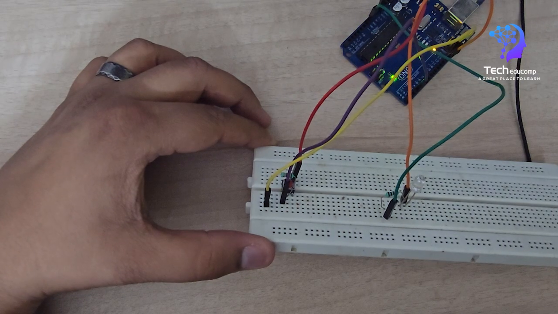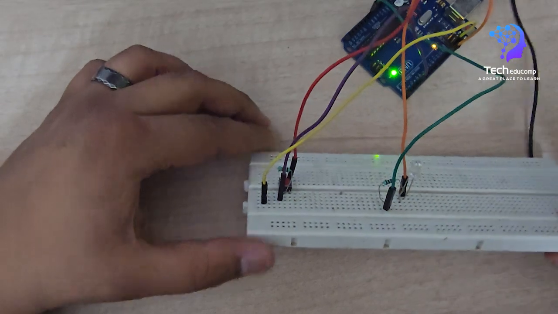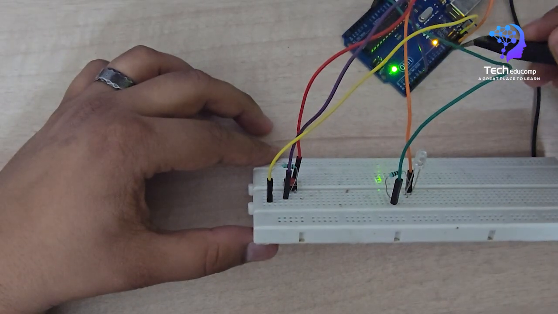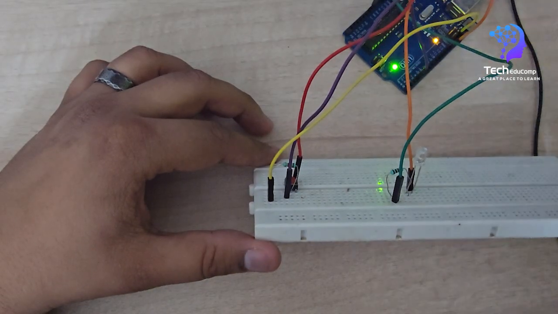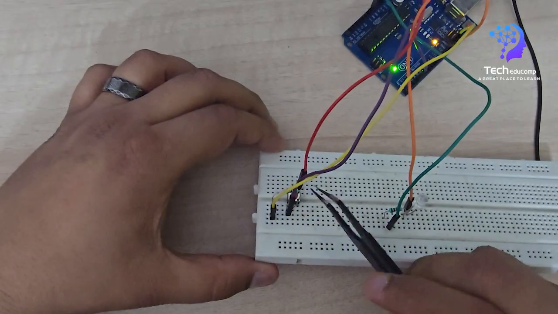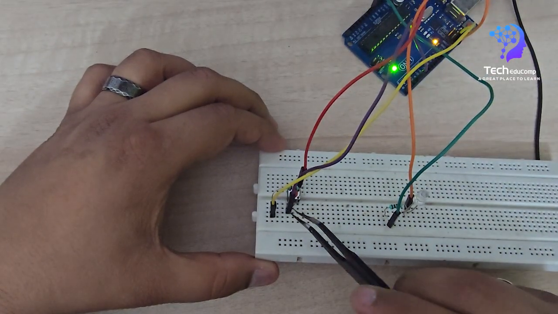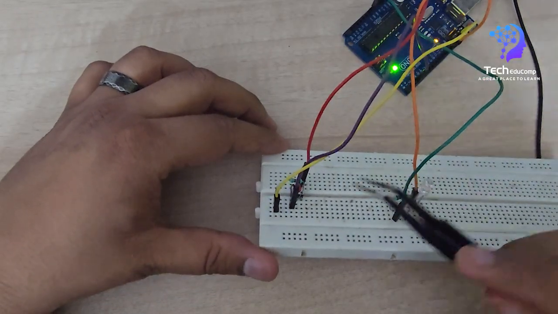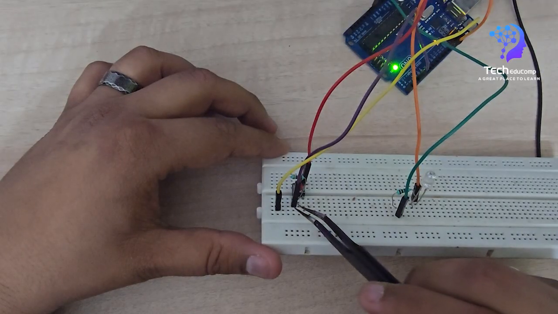Before uploading the code in the Arduino, let's have a look at the connection diagram. We have an LED which is connected to pin number 13 of the Arduino board with a resistor in series, and that is connected to the ground. Then we have a push button where one terminal is connected to the plus 5 volt and another terminal is connected to pin 2 of the Arduino board, and there is also a resistor connected at the same terminal.